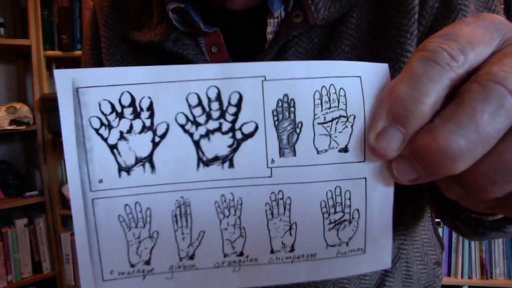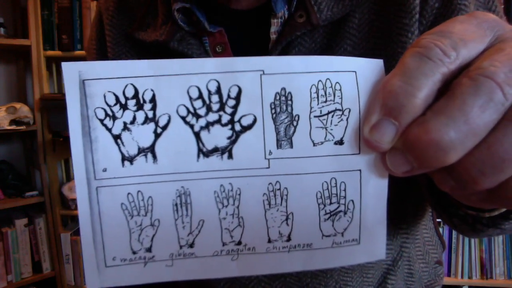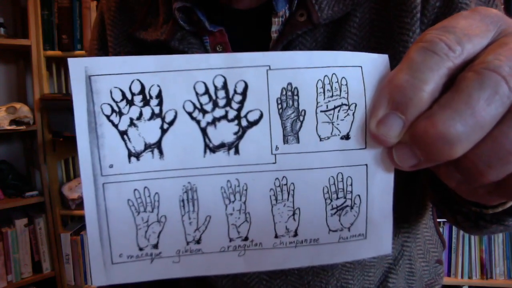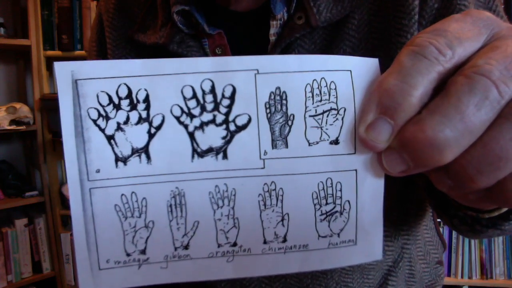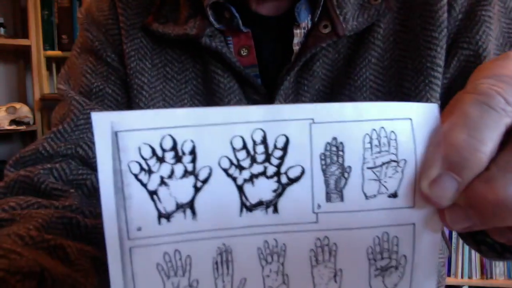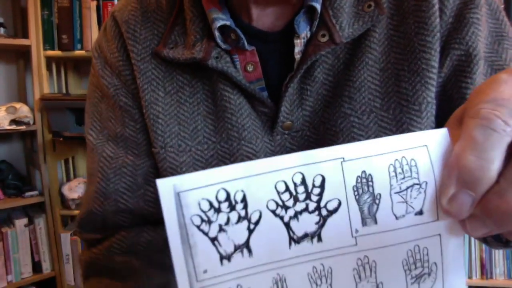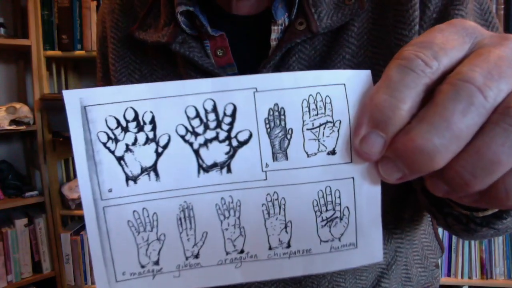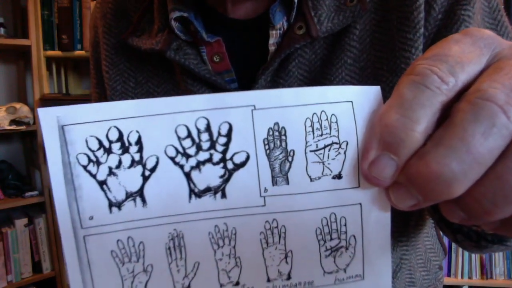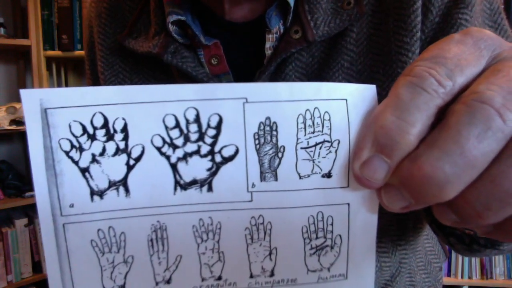What is noticeable here for us is that the thumbs of the first four do not reach up as far as the base of the fingers, whereas the human thumb does reach above the base. This gives the human hand the capability of achieving the so-called precision grip.